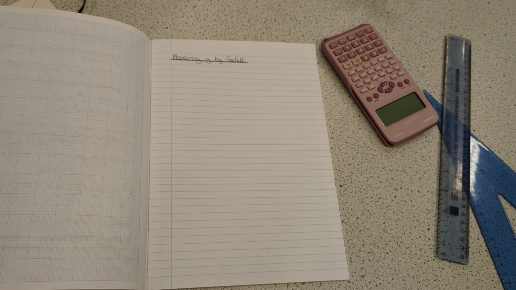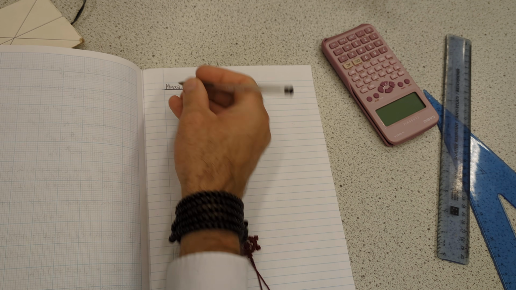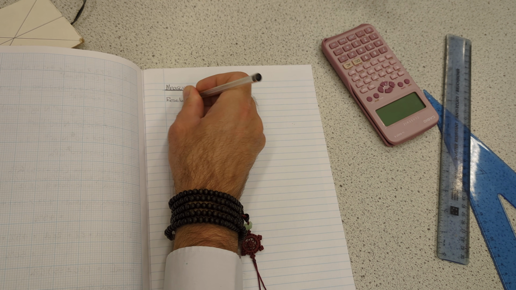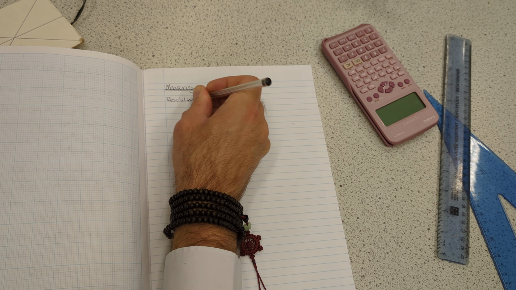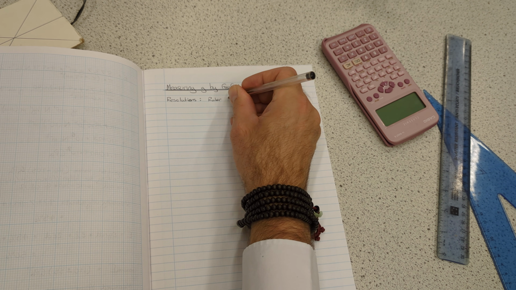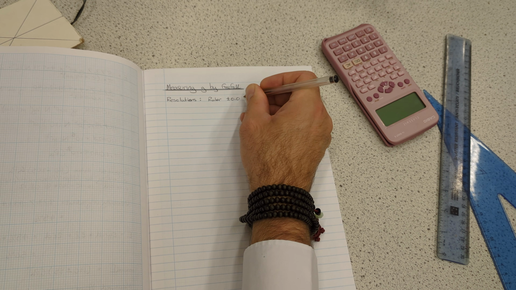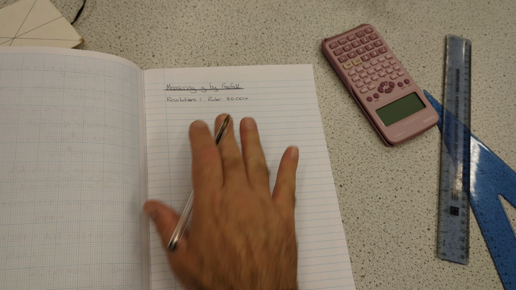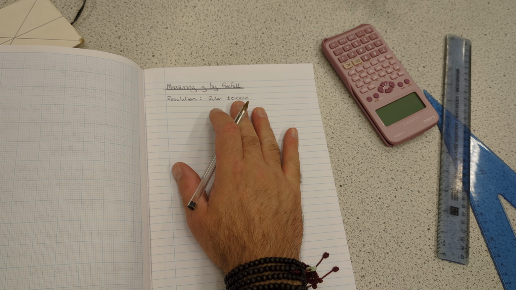So here we go. We're going to measure g by free fall. The first thing I'm going to do, though, is think about the uncertainties in my measurements. So I am going to write down the resolution of my instruments. Resolutions, if I can spell that correctly. I'm going to be using a ruler with a resolution of 1 millimeter.